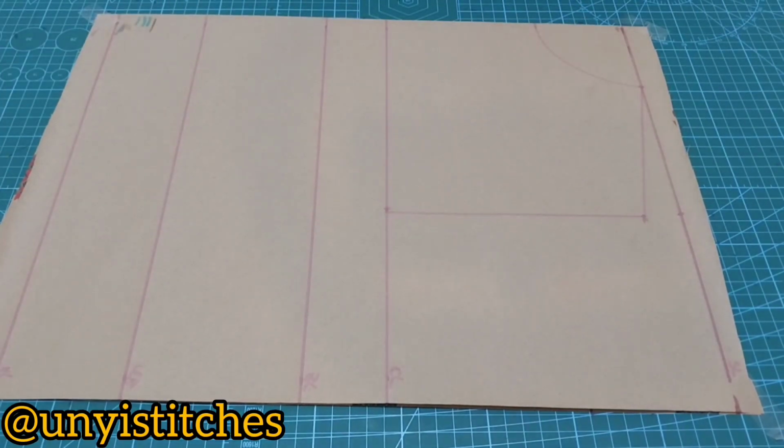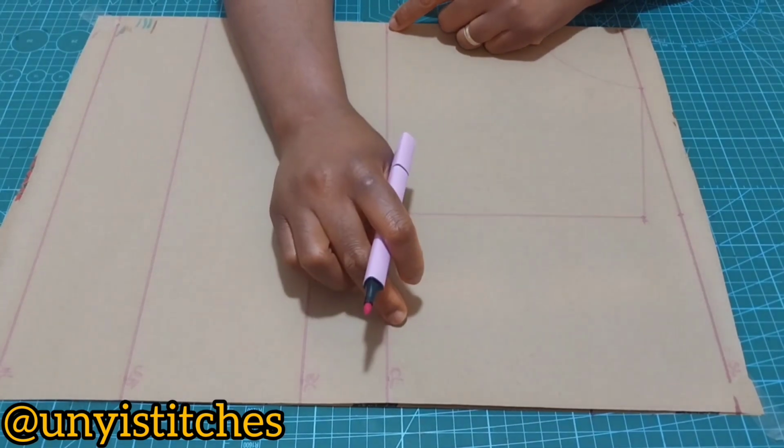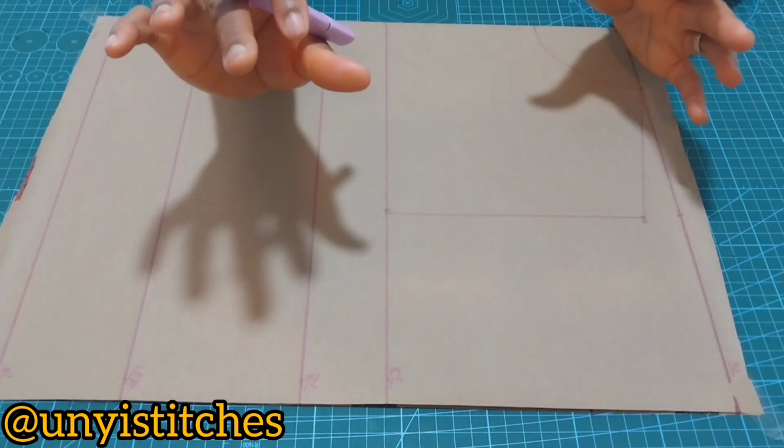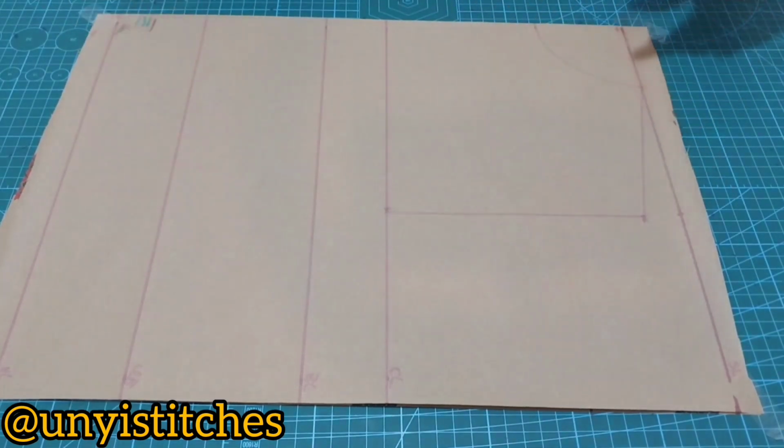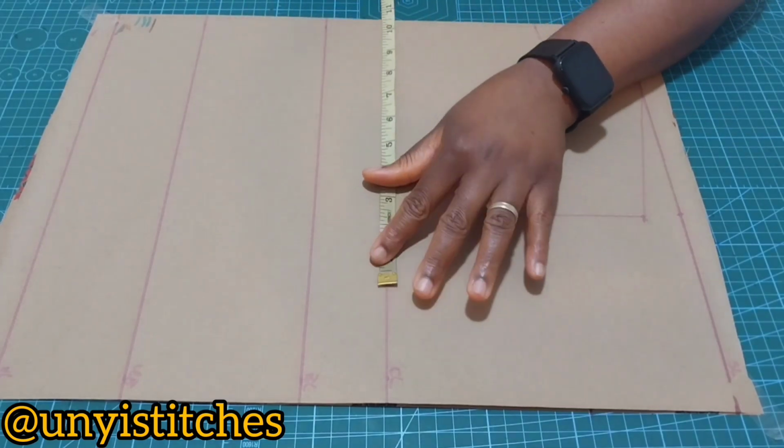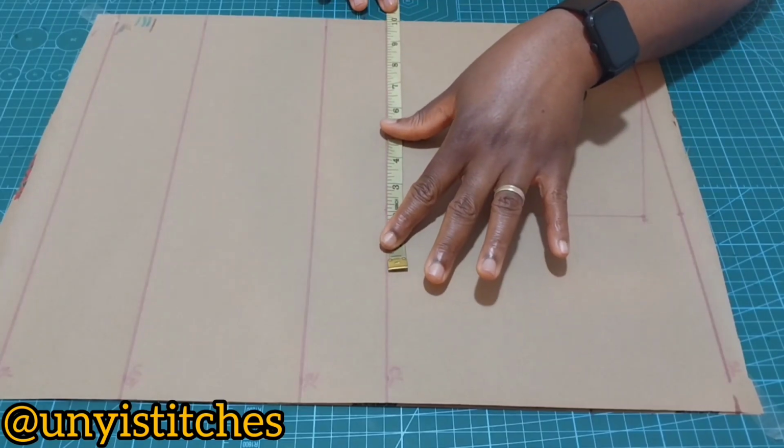The next thing I will do will be for me to mark my bust measurement, divided by 4. That is the bust circumference, divided by 4. So the one I'm working with is 40 inches. So when I divide by 4, that will give me 10 inches. So I'll mark my 10 inches down.